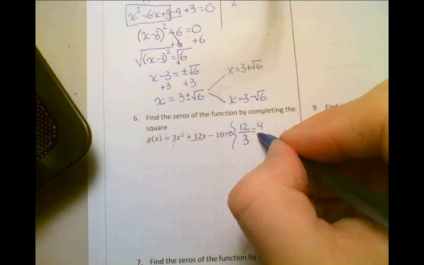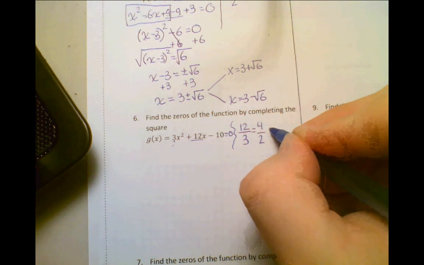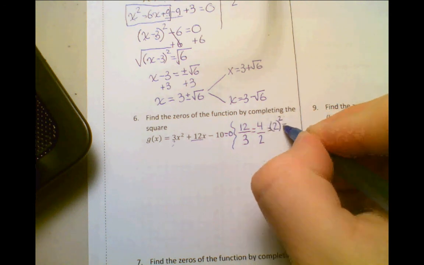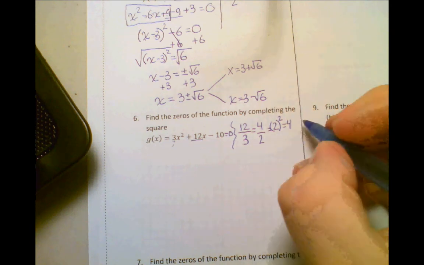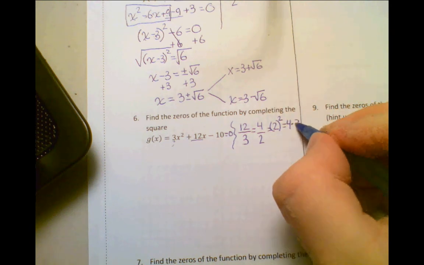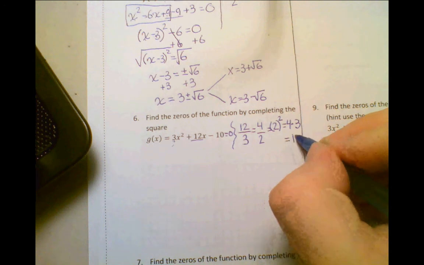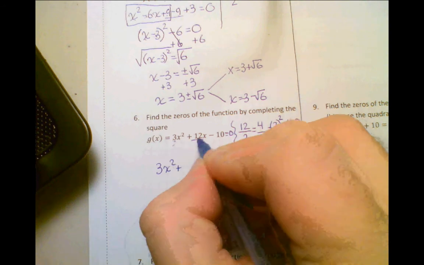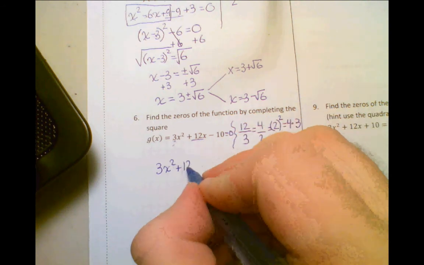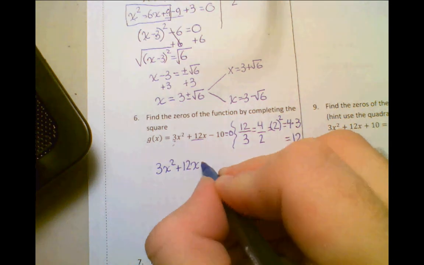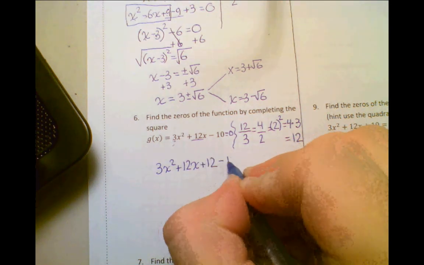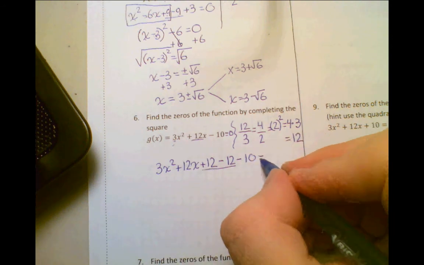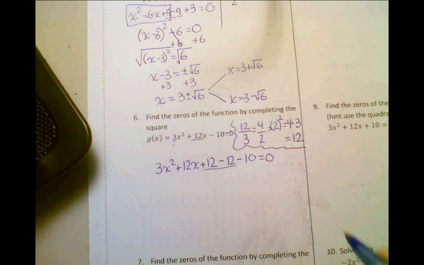Now we're going to take that 4, divide it by 2. 4 divided by 2 is 2. Put that in parentheses and square it. And we get 4. Now, we're going to multiply this again by the a. So we're going to get 12. Now remember, split up the last two terms. So we are going to split up the 12x and the negative 10 by putting plus 12, minus 12, and then minus 10. Remember, this should be equal to 0. Just our little scrap work over there.